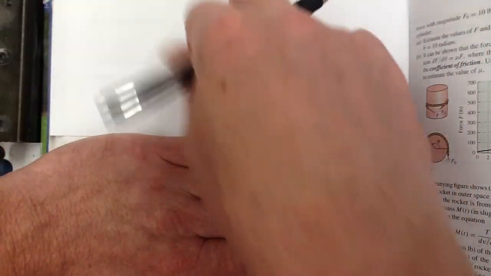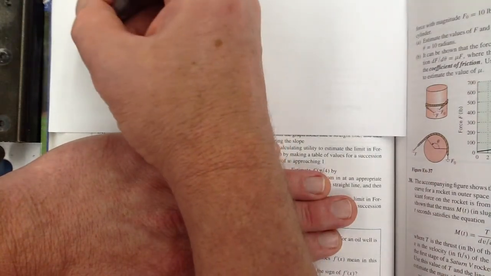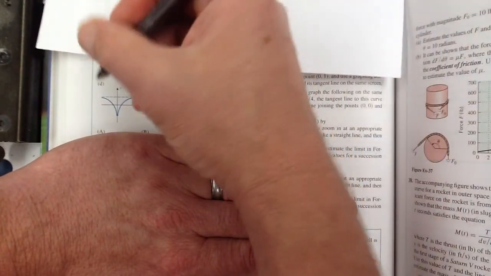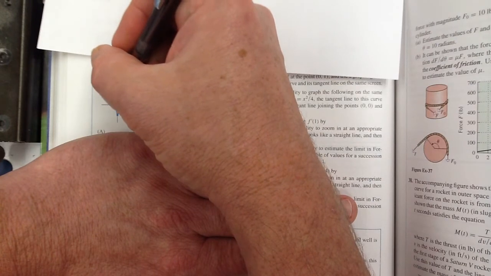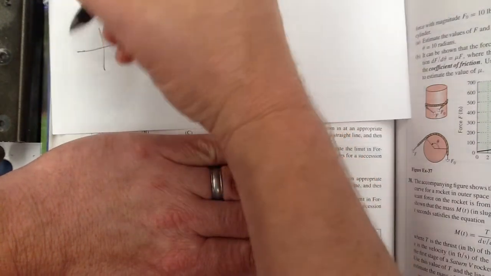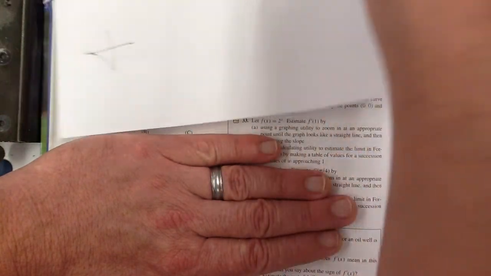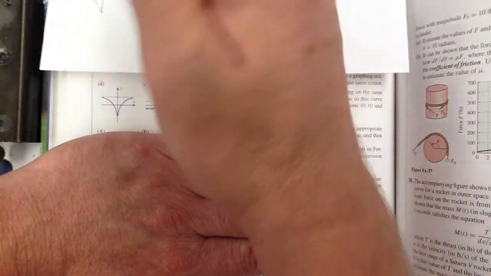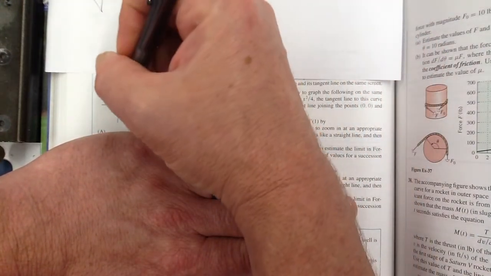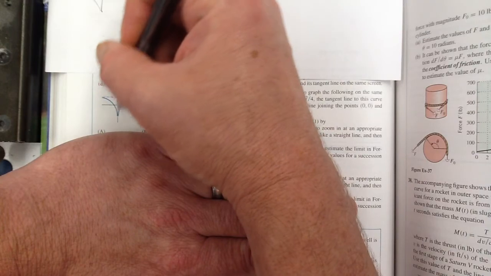It starts out around 0 over here, and then gets negative, and it gets really negative. It looks like it might even be approaching some kind of negative infinity, something going way down like that. So it kind of looks like itself there. That's interesting.